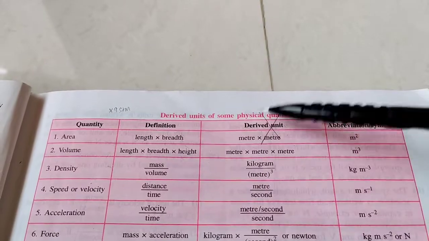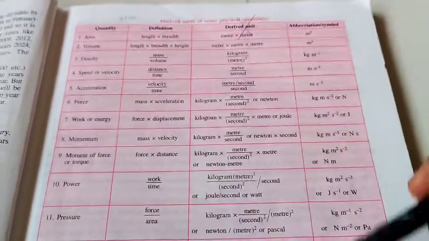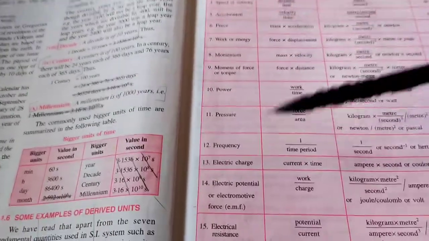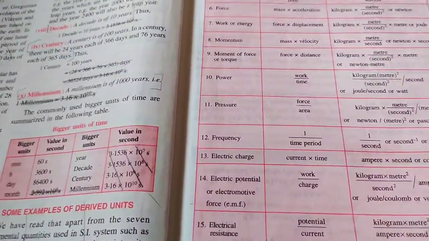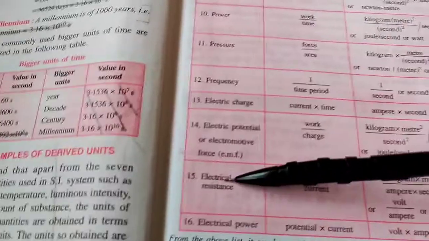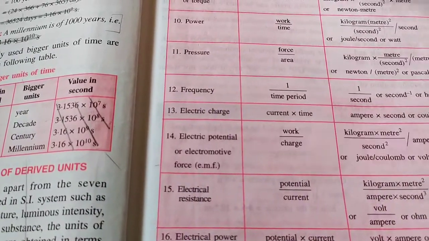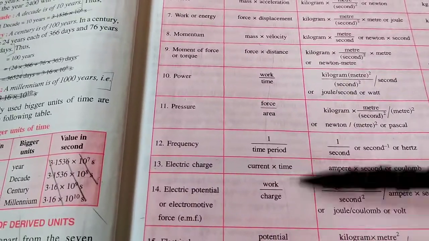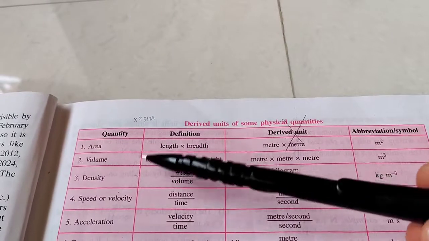And finally, we have the derived units. We don't have to learn this column. And many of these quantities will be studied in later chapters. So you would understand these topics like electrical resistance and electromotive force only in the future. But right now, you need to just learn the definitions, that is your formulae, and their abbreviations of the units. For example, we've already studied the first three.